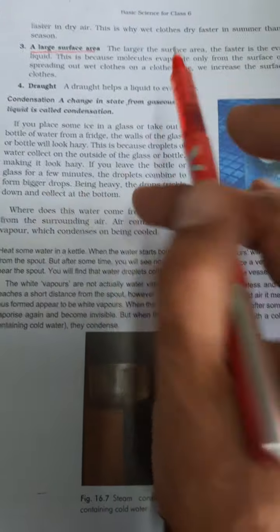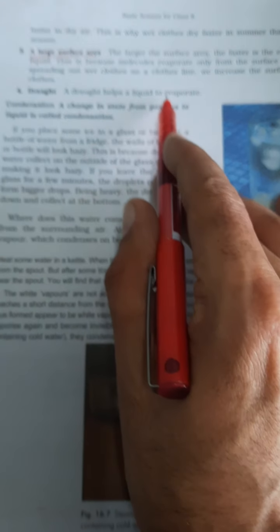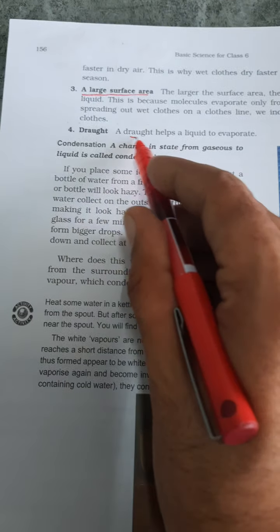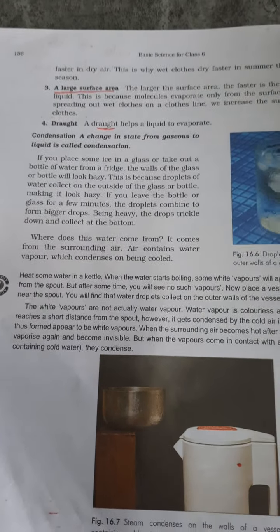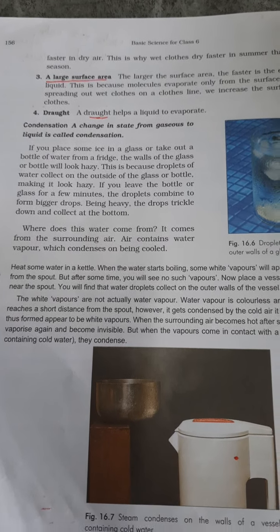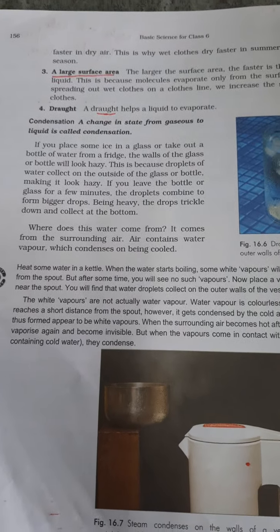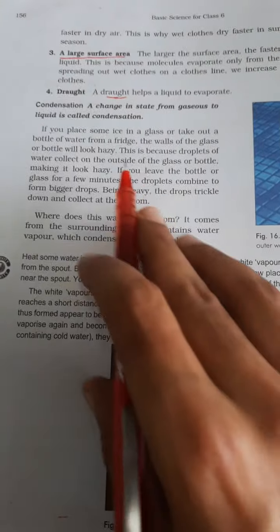Then the fourth reason is drought. Drought means dryness. Okay, a drought helps a liquid to evaporate. In a drought, evaporation happens quickly. Now, sometimes when the sun shines sharply, the water of rivers and so on dries up. So why so? Because there is a more amount of evaporation.